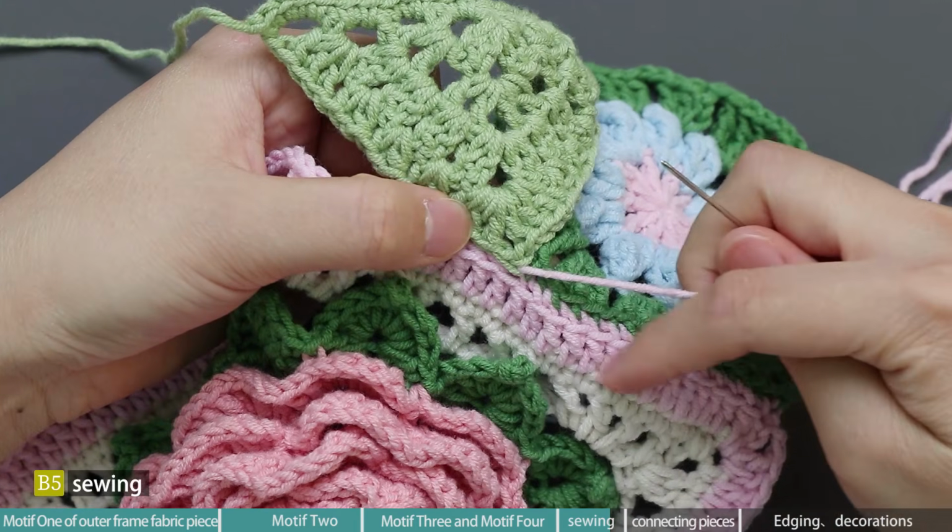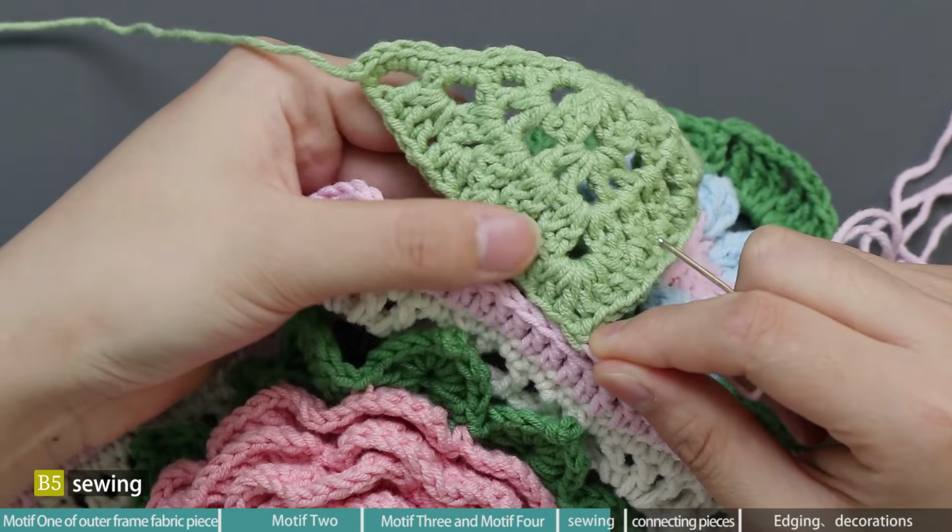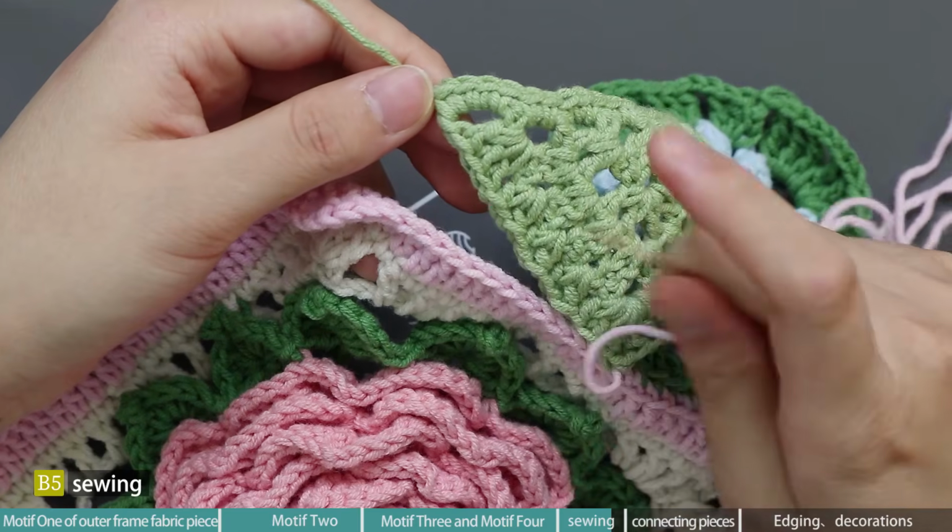Follow the previous demonstration for the subsequent steps, and continue sewing until you reach the end of this side of motif 4.